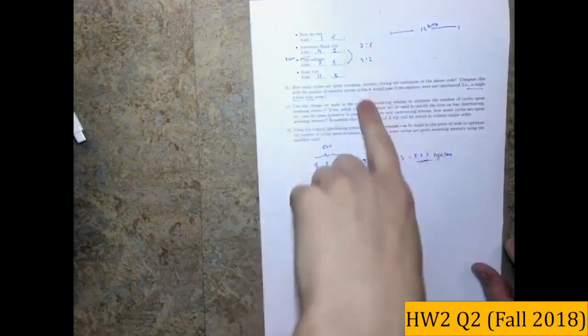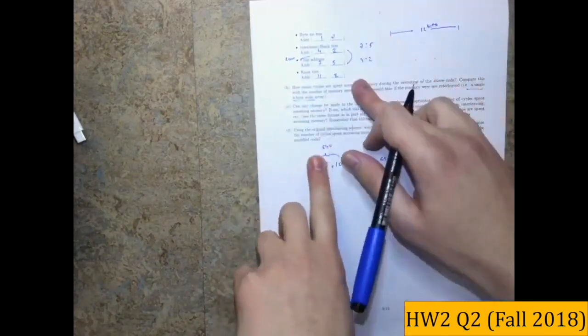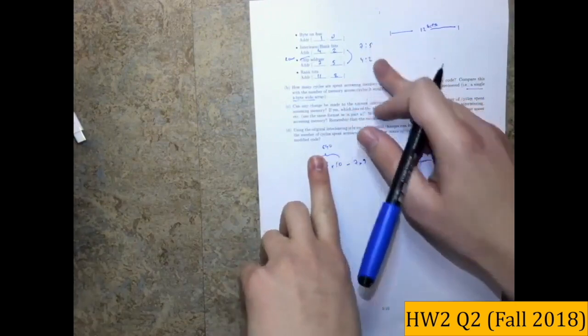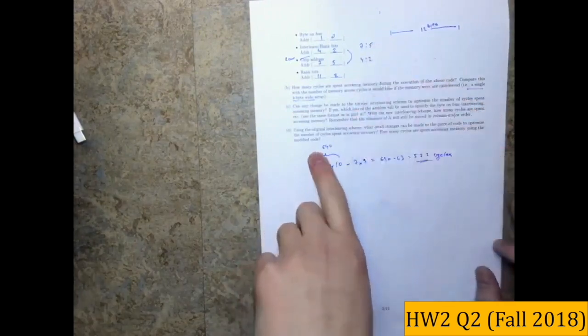If yes, which bits of the address are used to specify byte on the bus, interleaving, and so on. So basically, we already did that. So the byte on bus bits stay the same, rank bits stay the same, and we only switch the chip address or row address and bank bits.